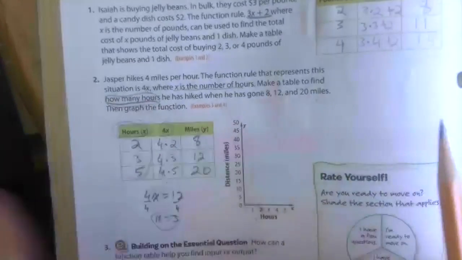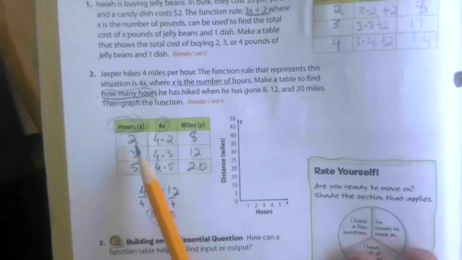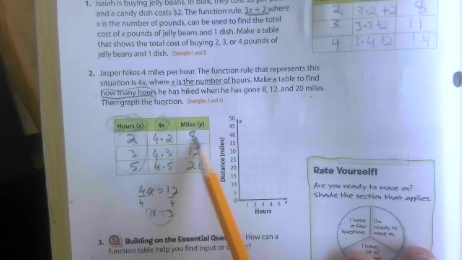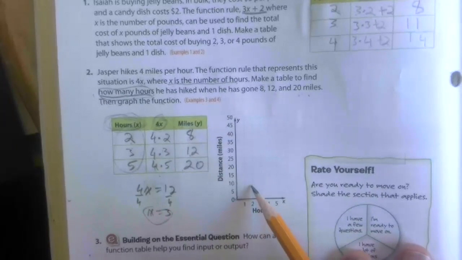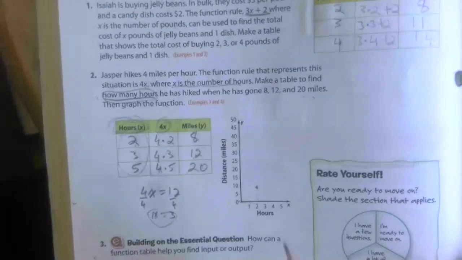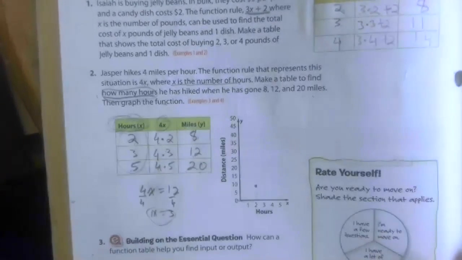It's the same thing where, remember, x goes side to side, y goes up and down. So 2 for hours, we're going to go over to 2 and then up to 8. Oh, look, 8 isn't on here. So I know it's between 5 and 10, a little bit closer to 10. So I put a dot there. Now see if you can graph the other 2 points on here, (3, 12) and (5, 20). Ready, go.